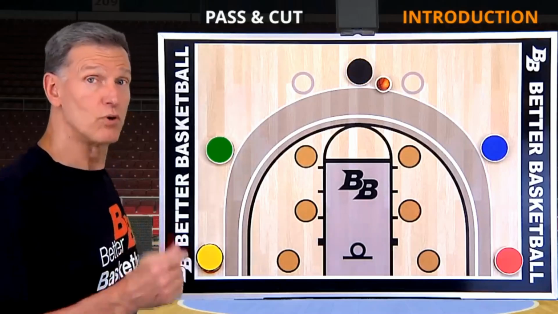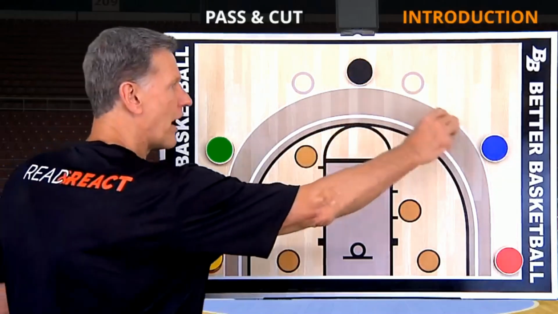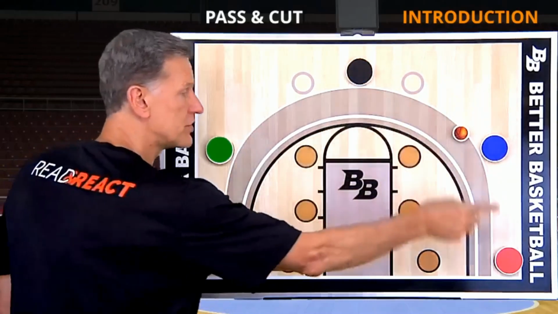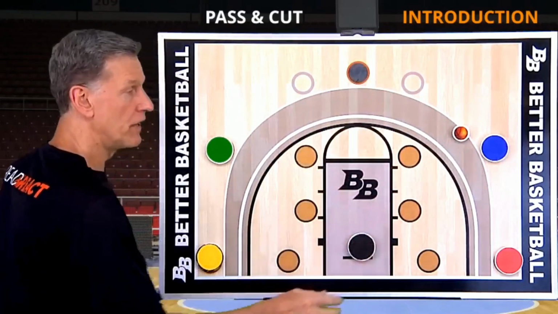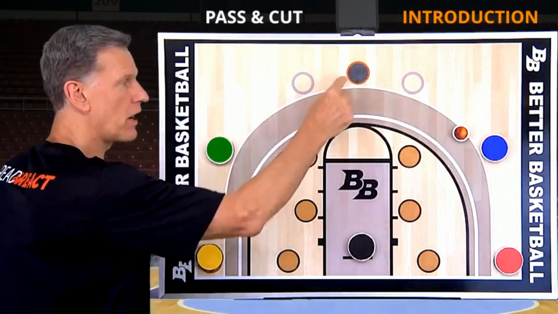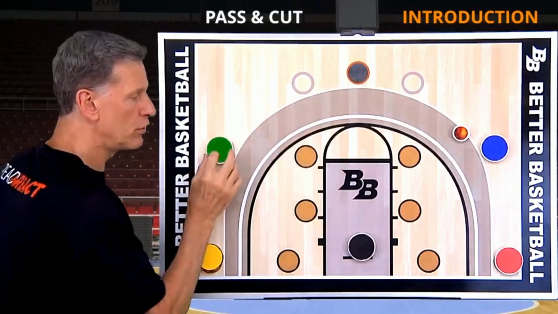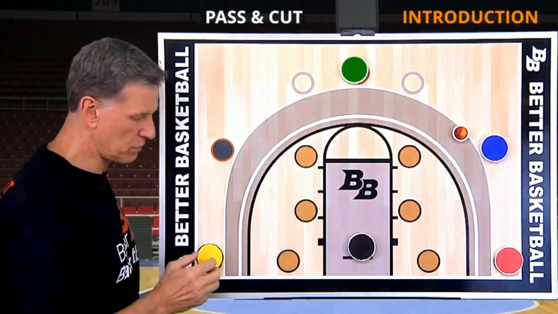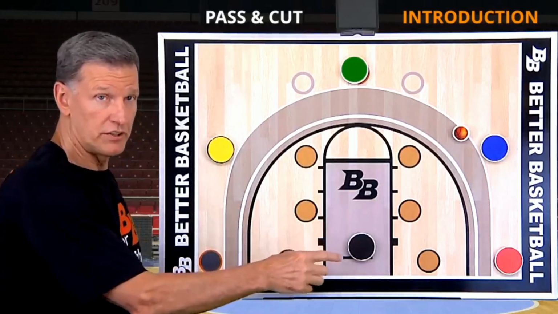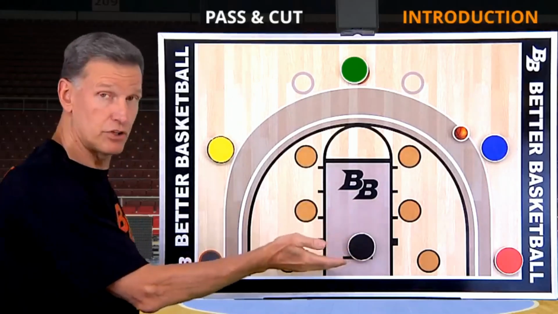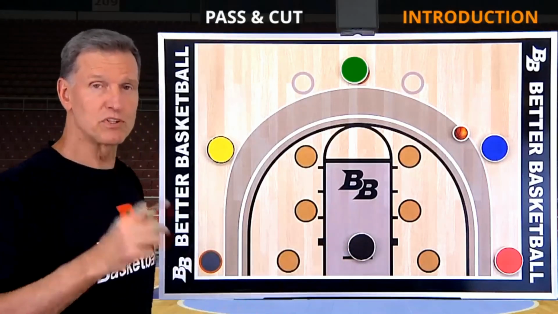Here's the rule, or rules. If you pass one spot away, skip passes don't count, you must cut to the basket. If there's an empty spot opening up above you, you must fill that spot. That means this player must fill that spot. The player who cut, if it's you, after you cut to the basket, you must make a decision.